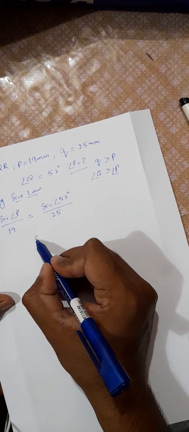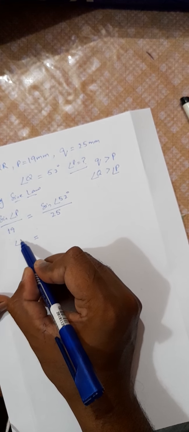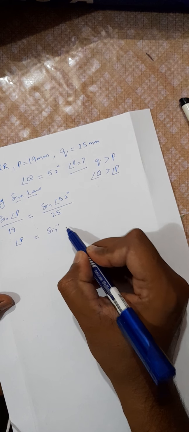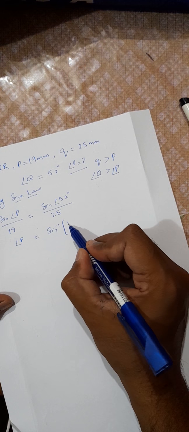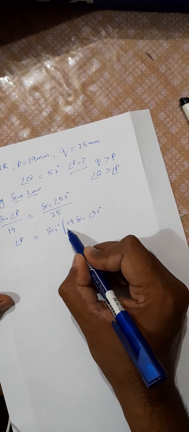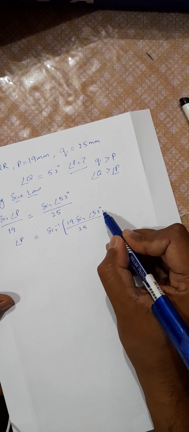Now angle P will be equal to sine inverse 19 sine 52 degrees over 25.